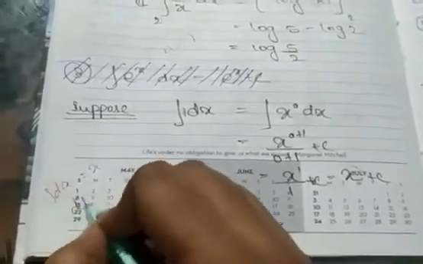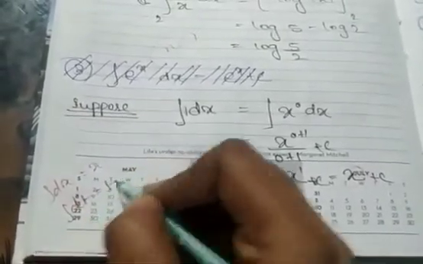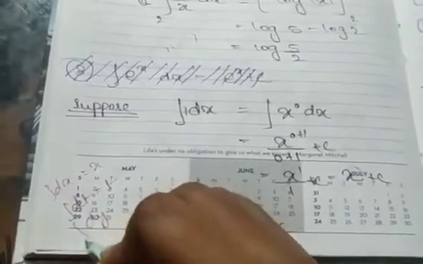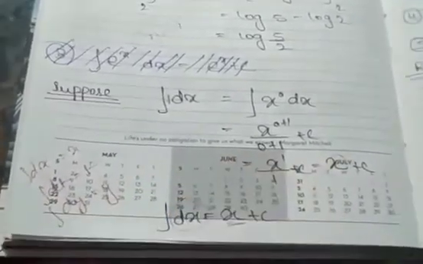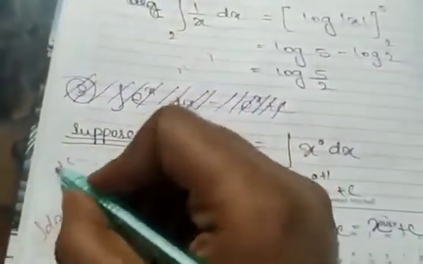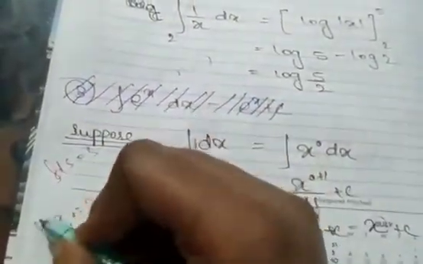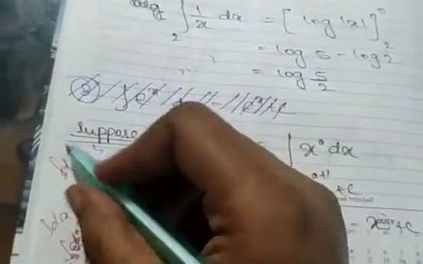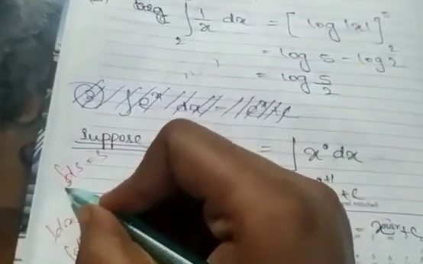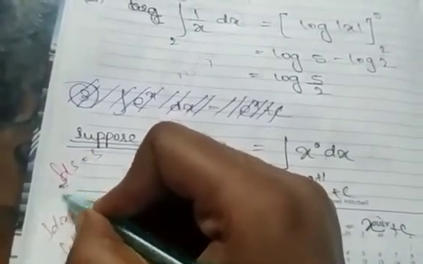Suppose I am integrating dt, what will be the answer? It will be t. Suppose I am integrating dy, so I will get y. So integration means, suppose I am integrating a small displacement ds, I will get s, the full displacement. Suppose limits are given, say 3 to 5.